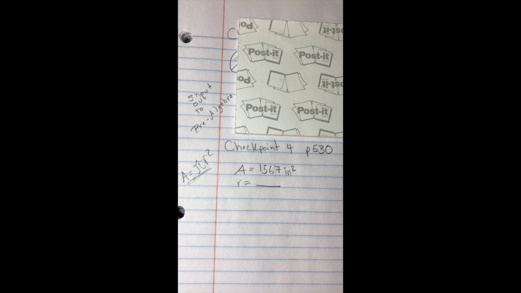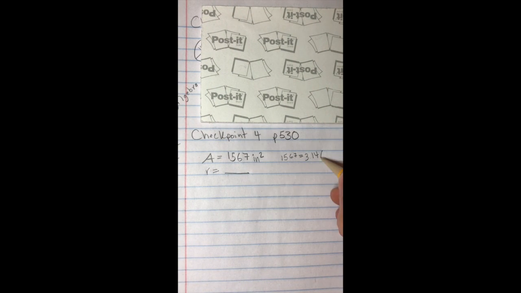So we're going to plug in what we have for our area: 1,567 is equal to 3.14 times r squared. Remember, I just converted pi to 3.14.